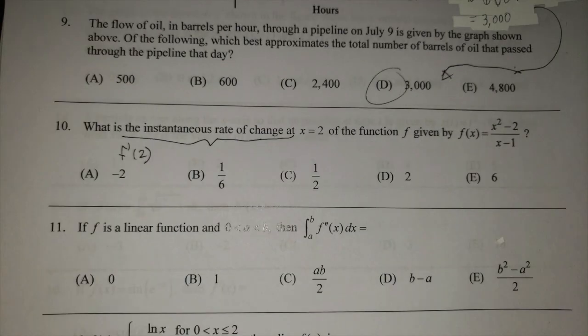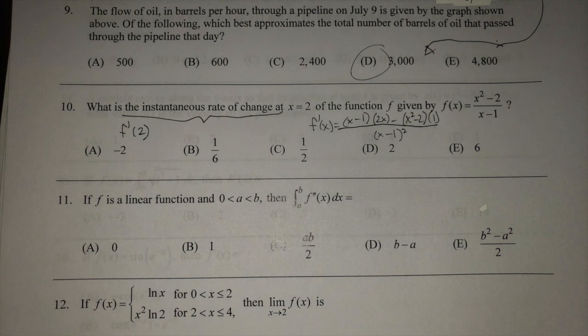All right, for number 10, what is the instantaneous rate of change at x equals 2 on the function f? Instantaneous means at a specific value. Rate of change means a derivative. So we're looking for the derivative of f at 2. Since f of x is a function divided by another function, we're going to use the quotient rule for derivatives, which is low d high minus high d low, all over low squared. Instead of multiplying out and simplifying, since I'm just plugging in x's, I think that'll be a faster way for me to solve. So I'm plugging in 2 for everywhere there is an x instead of multiplying out.